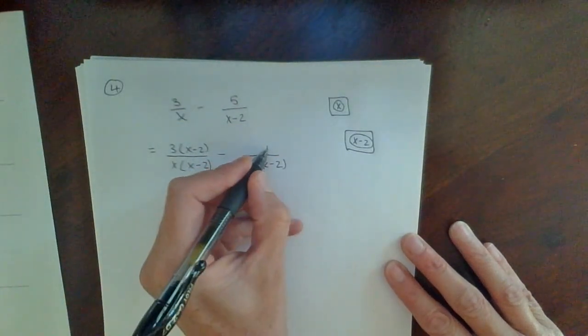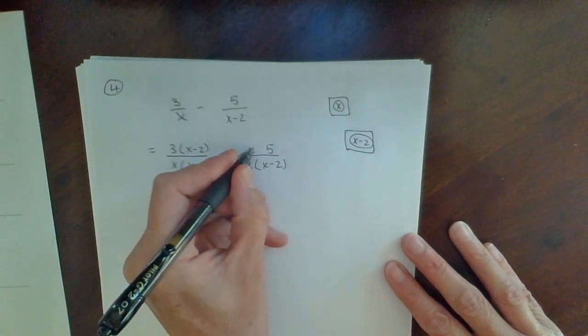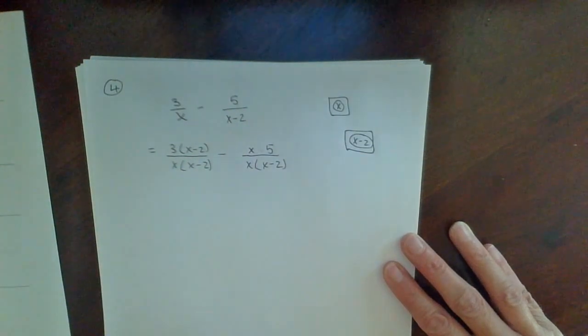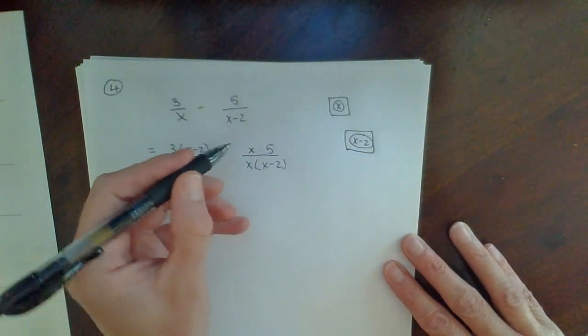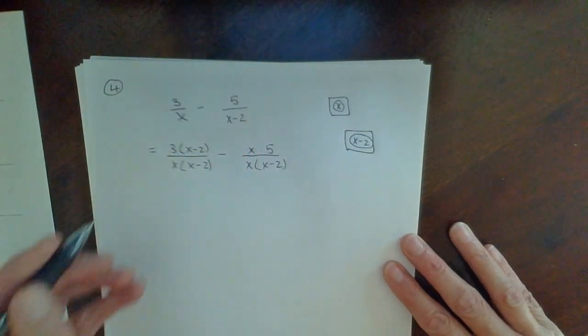So I had 5 over x minus 2, so I need to add an x on the top, a factor of x. So this looks odd. It's x times 5 instead of 5x, but it doesn't matter. The x over x cancels out, and I still have a 5x.